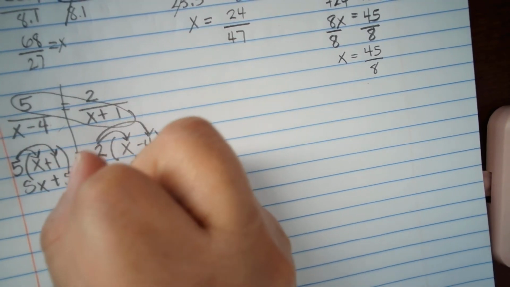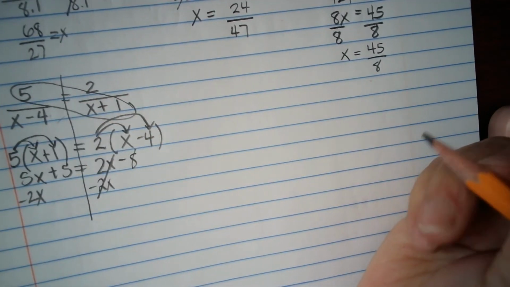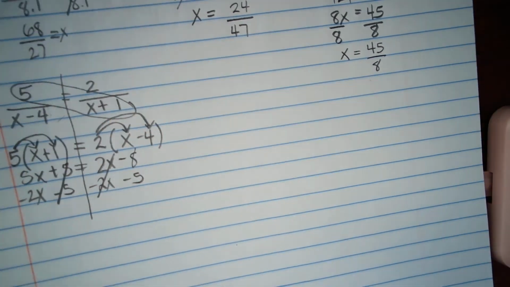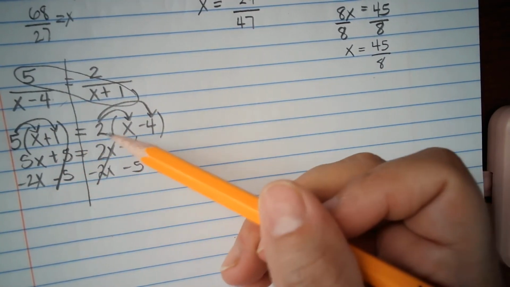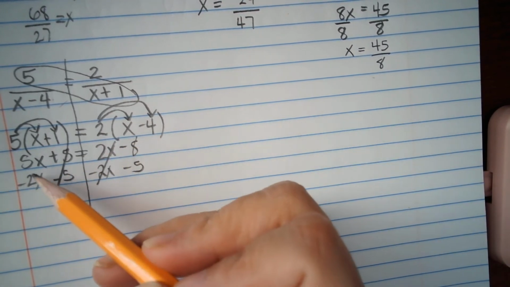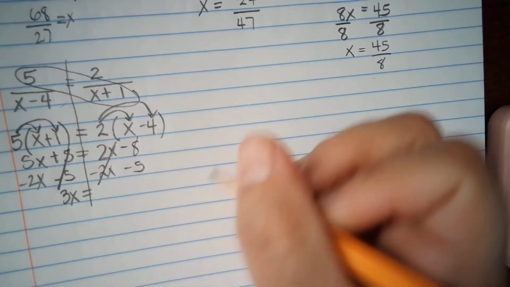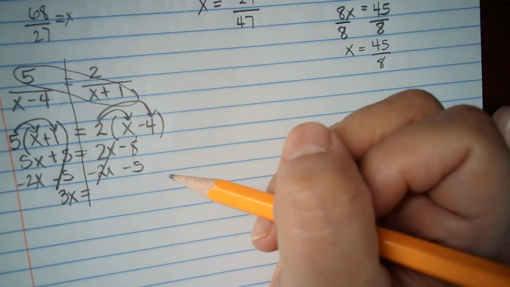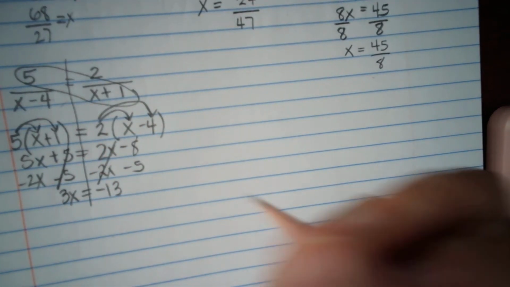From here, we're going to subtract 2x from both sides. I go ahead and do the next step, which is subtract 5 from both sides, like this. It just helps me identify that you need to eliminate something on the left and something on the right. 5 minus 2 is 3x. Negative 8 minus 5 is a negative 13. I was just checking it on the calculator.